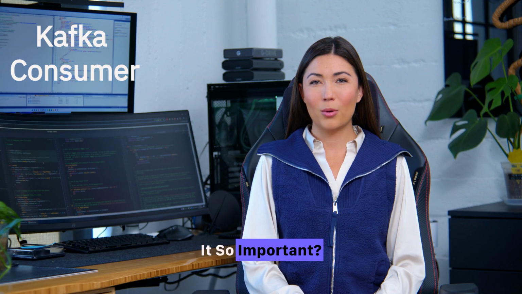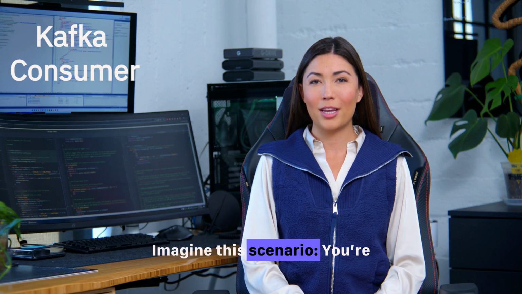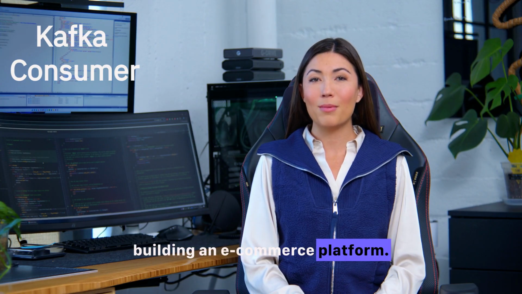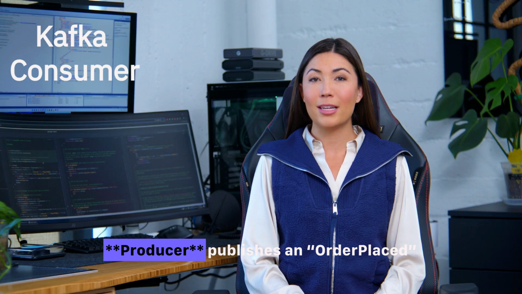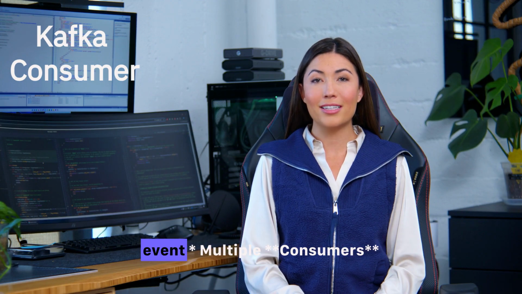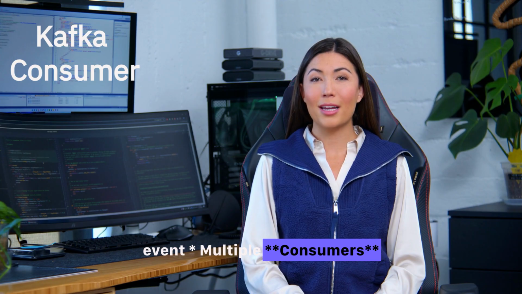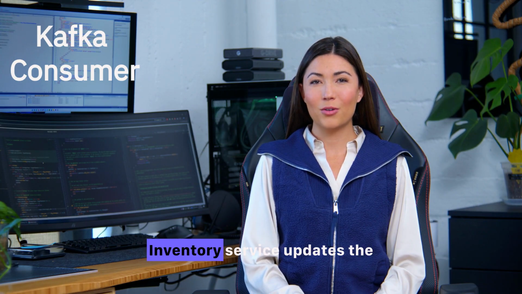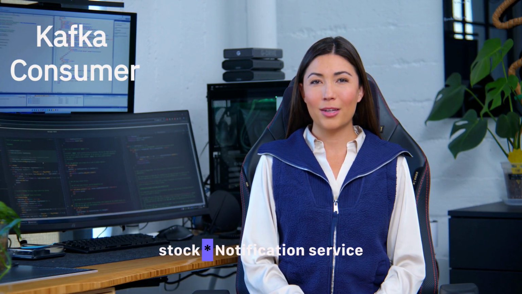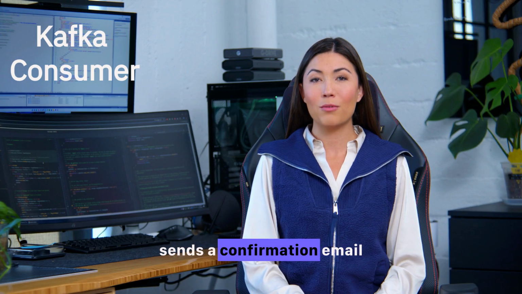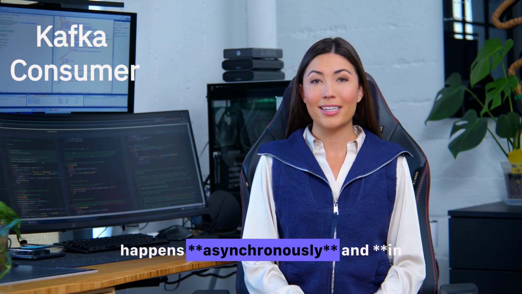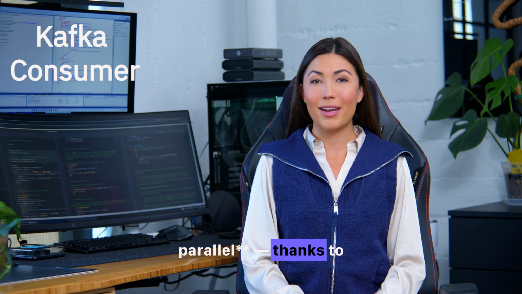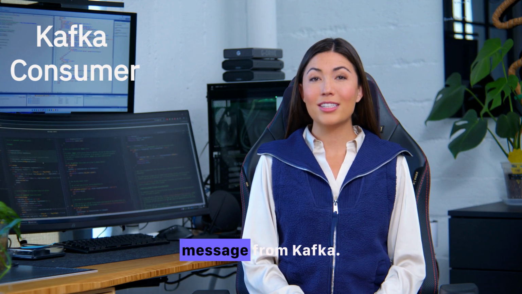Why is it so important? Imagine this scenario. You're building an e-commerce platform. When a user places an order, the producer publishes an order-placed event. Multiple consumers respond to that. Inventory service updates the stock. Notification service sends a confirmation email. Analytics service logs the transaction. All this happens asynchronously and in parallel, thanks to consumers reading the same message from Kafka.